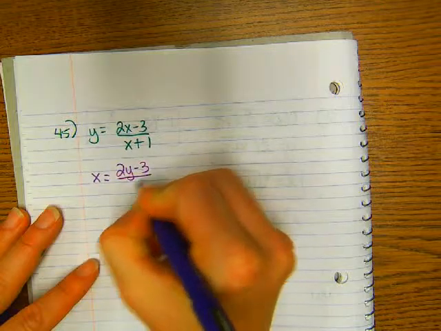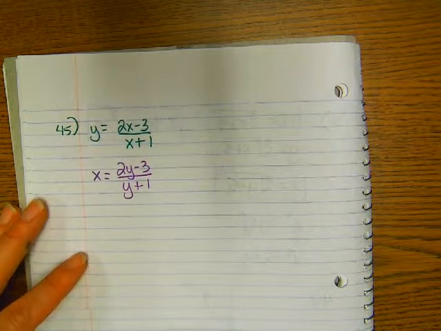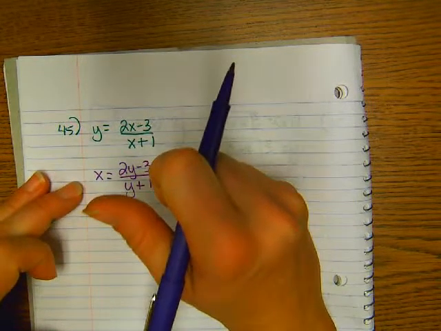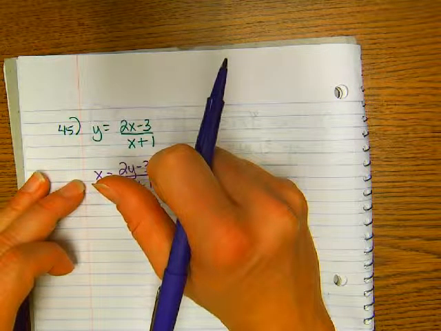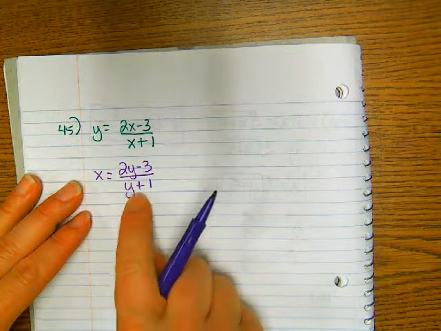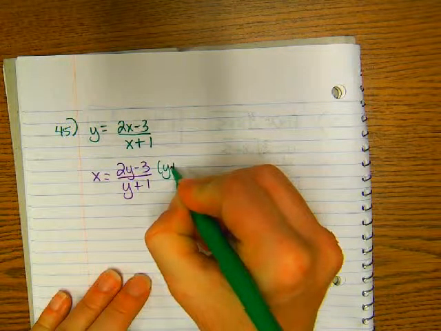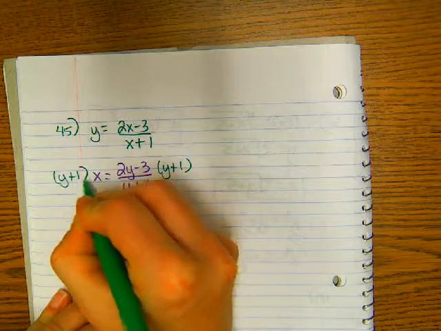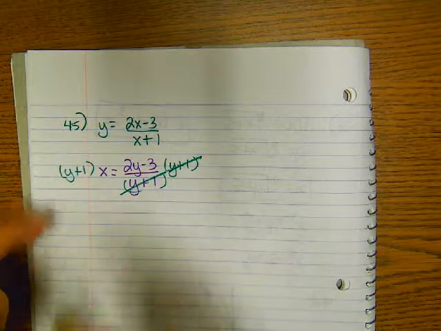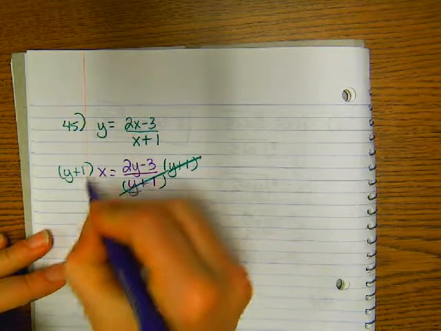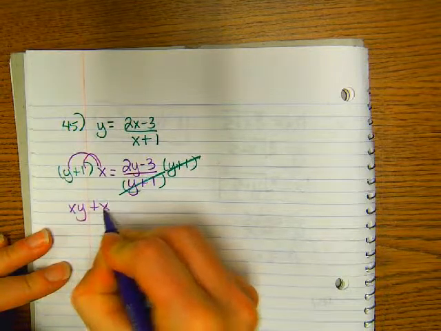Okay. Now, at this point, I have found an inverse relationship. Now I need to make it a function by solving for y, and that becomes tricky. The first thing I'm going to do is multiply both sides by y plus 1. Did you do that, Christina? Yes. Good. Cancels, cancels. Now let's distribute this. What do we get on that side? xy plus x equals 2y minus 3.